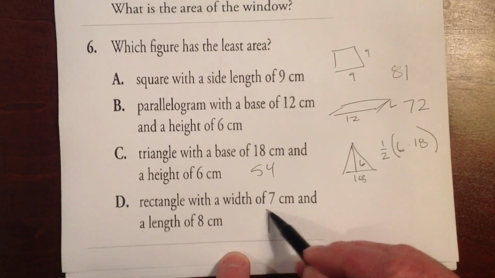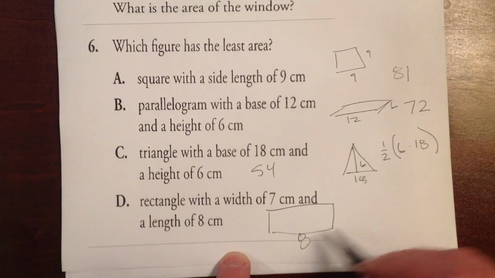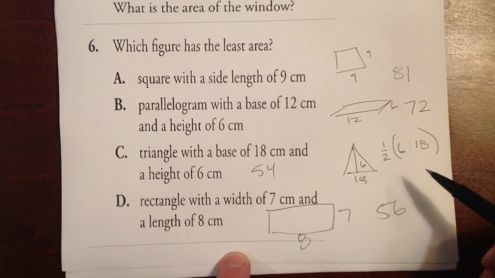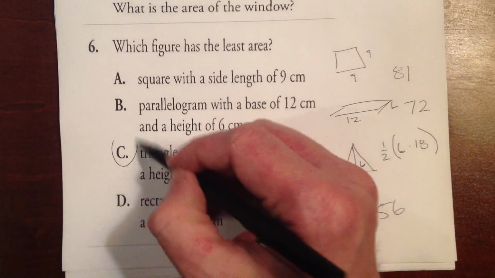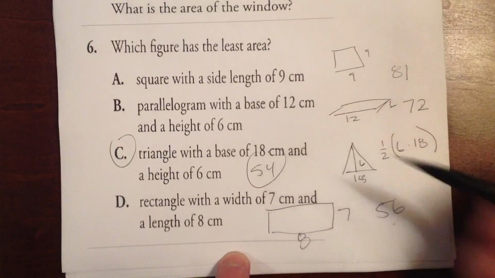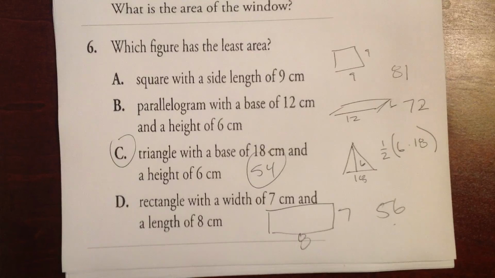Or a rectangle, 8 and 7, we'll multiply that, that's 56. So it says which one has the least area. Looks like it's going to be this triangle here. 81, 72, 56. Of course, we have the small one here at 54. Okay.